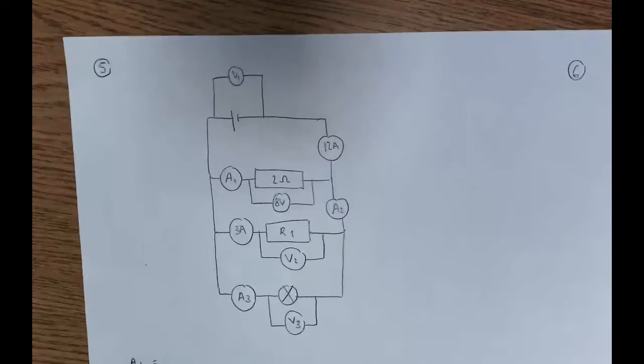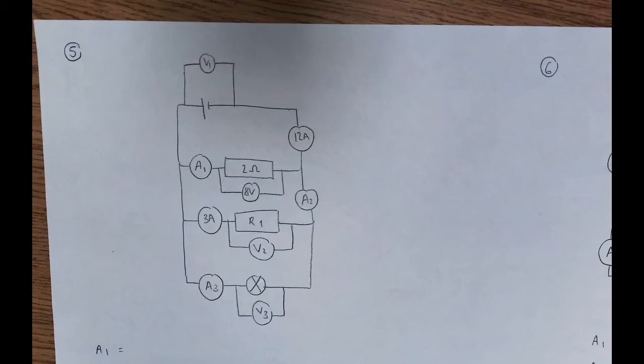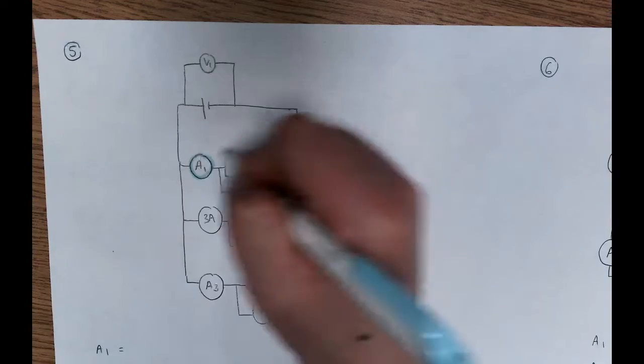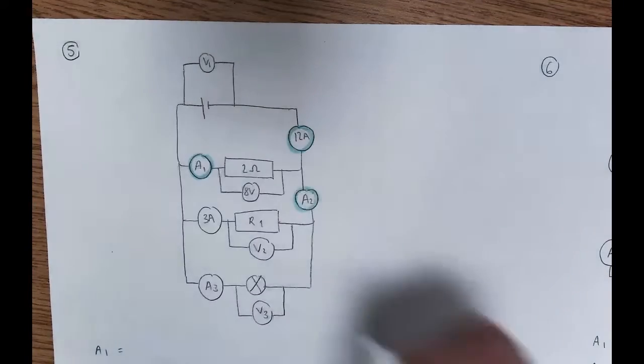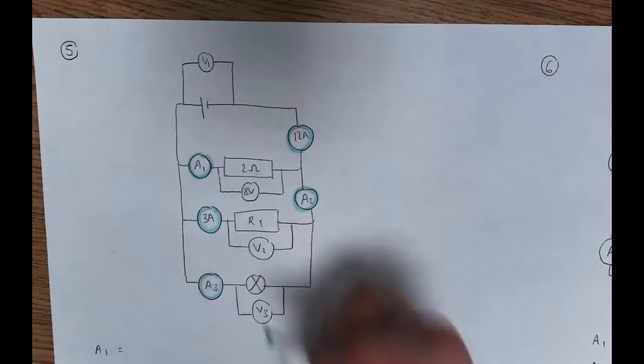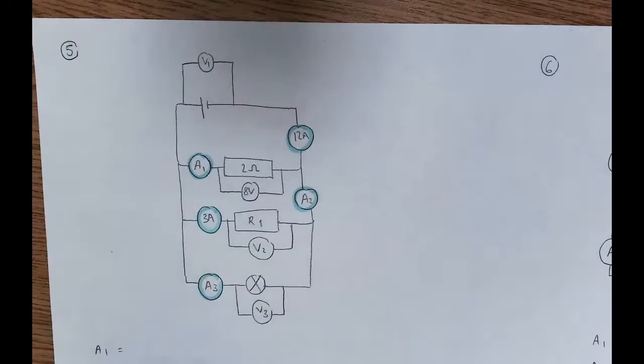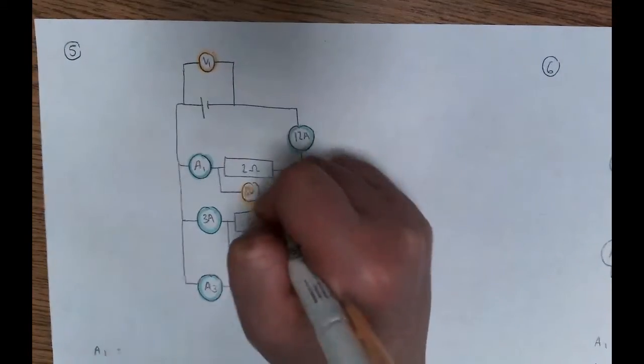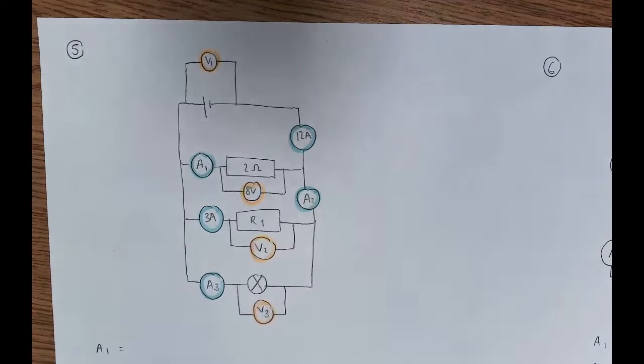Okay, question 5. Let's have a little look. So again, I'm going to colour the different ones in so you can see the differences. We've got ammeters measuring current flow. Quite a few of those here. And then we have voltmeters measuring the voltage or potential difference across components.